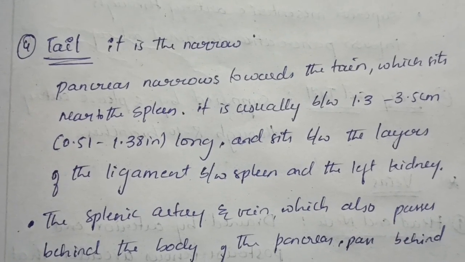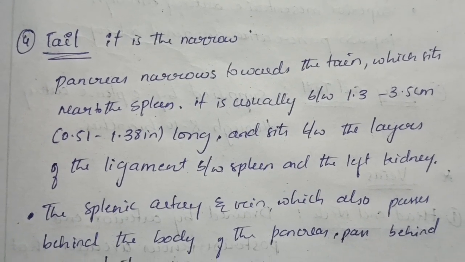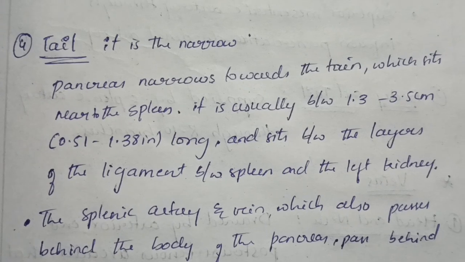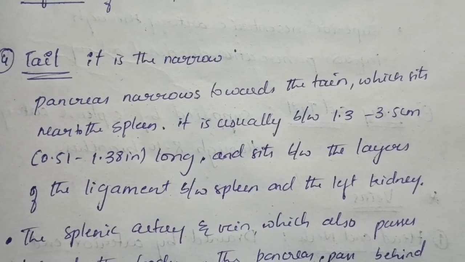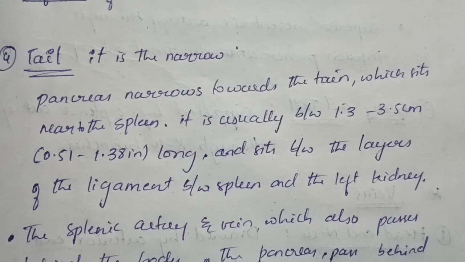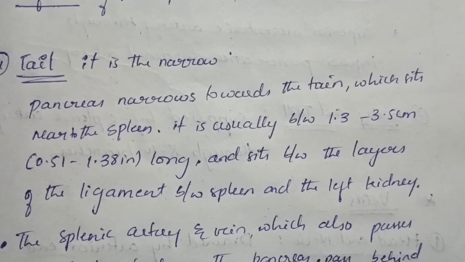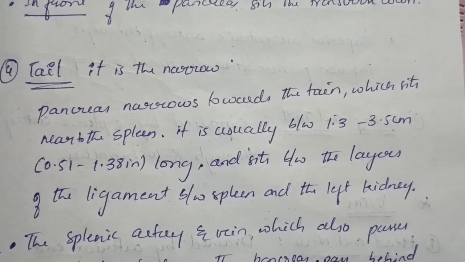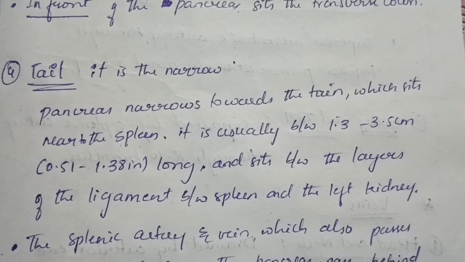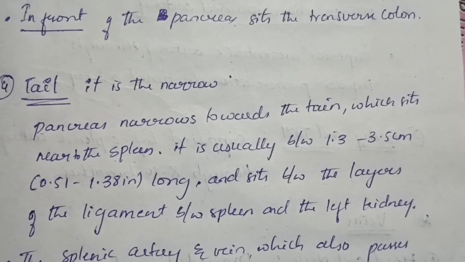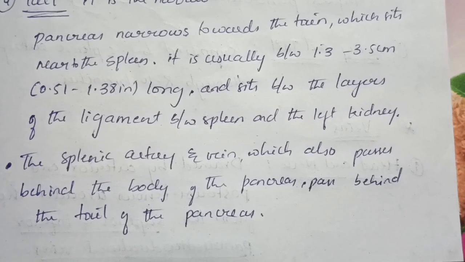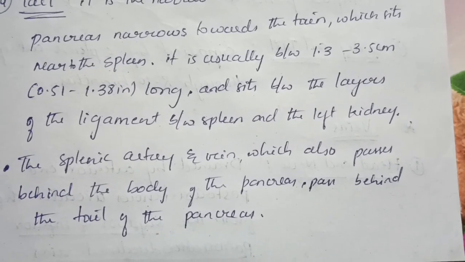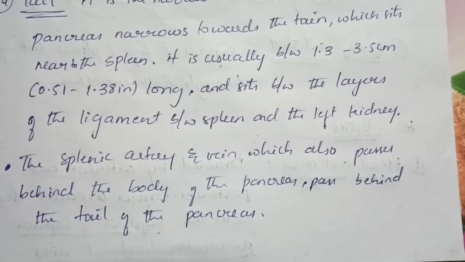Tail. The pancreas narrows towards the tail, which sits near the spleen. It is usually between 1.3 to 3.5 centimeters or 0.51 to 1.38 inches long, and it sits between the layers of the ligaments between the spleen and the left kidney. The splenic artery and vein, which also pass behind the body of the pancreas, pass behind the tail of the pancreas.